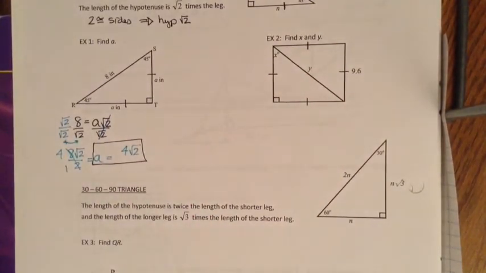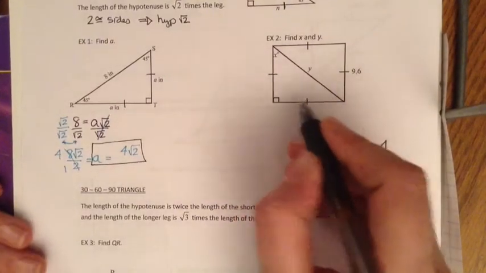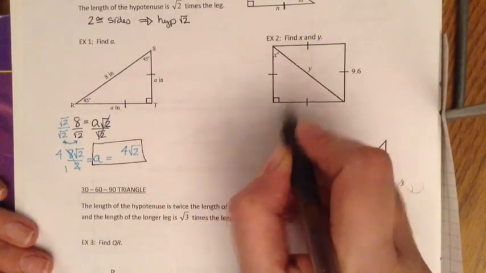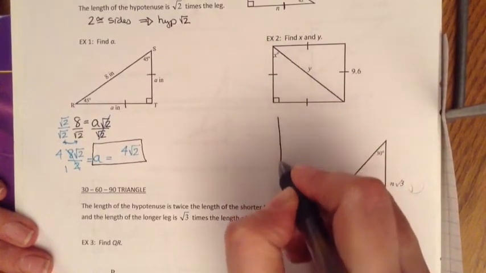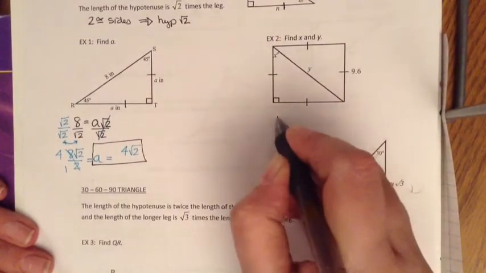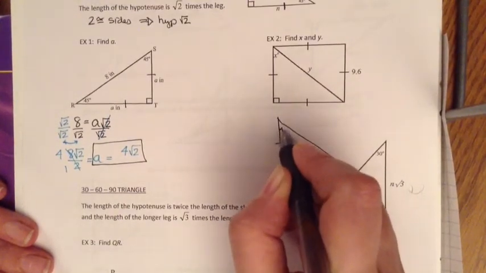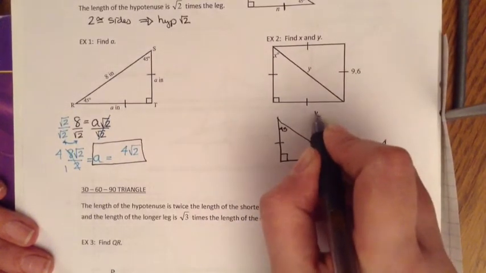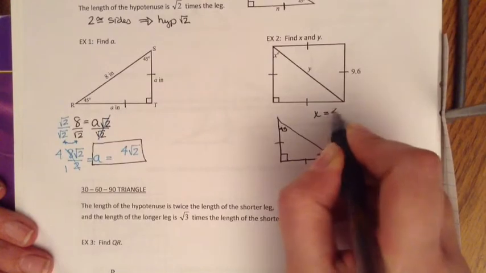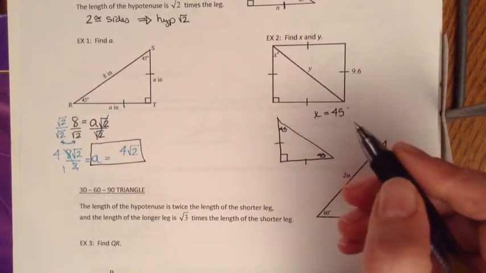Okay. Example 2, I have a square. I know this because all 4 sides are congruent, and I have a right angle. I'm just going to focus on this piece right here, okay? So if I have a 90 degree angle with 2 sides congruent, then I know that these are 45s. All right, so that's the first answer. What is the value of x? Well, x equals 45 degrees.